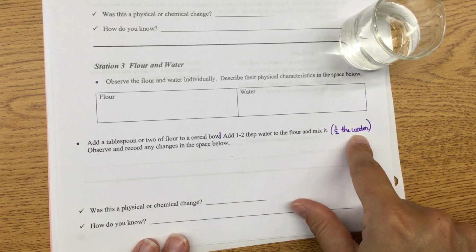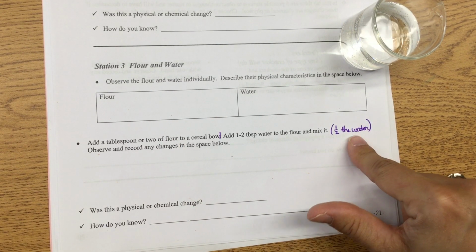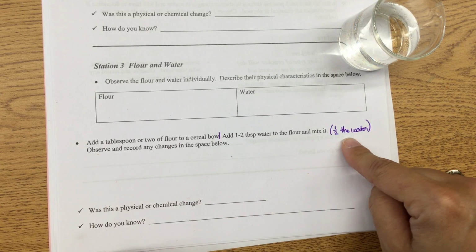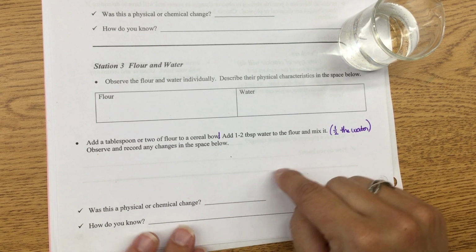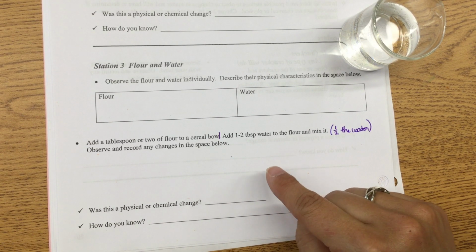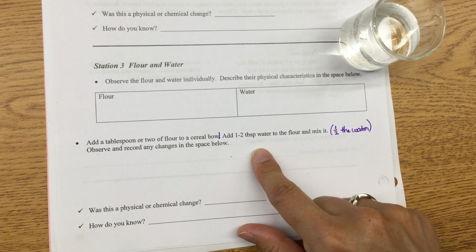So I would suggest half the amount of water. So if you add 2 tablespoons of flour to your bowl, add 1 tablespoon of water. 4 tablespoons of flour, 2 tablespoons of water, okay?